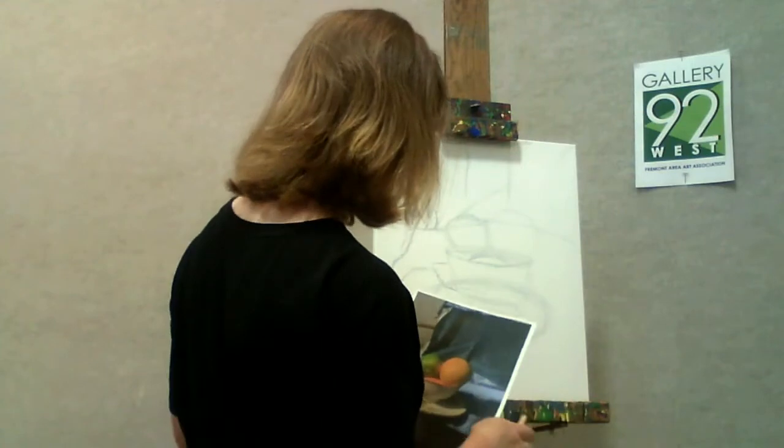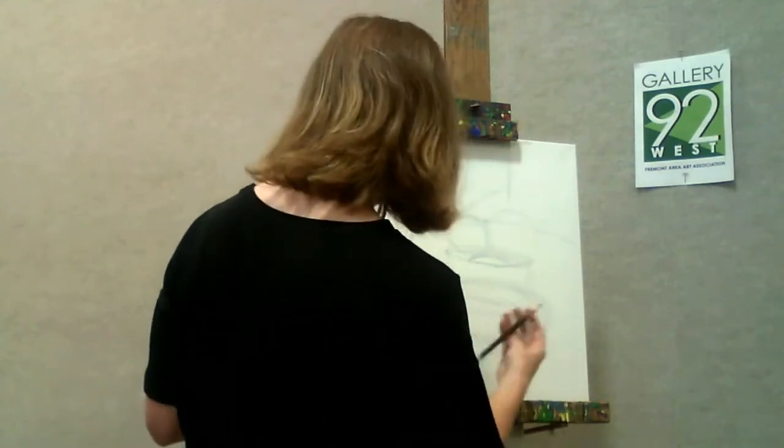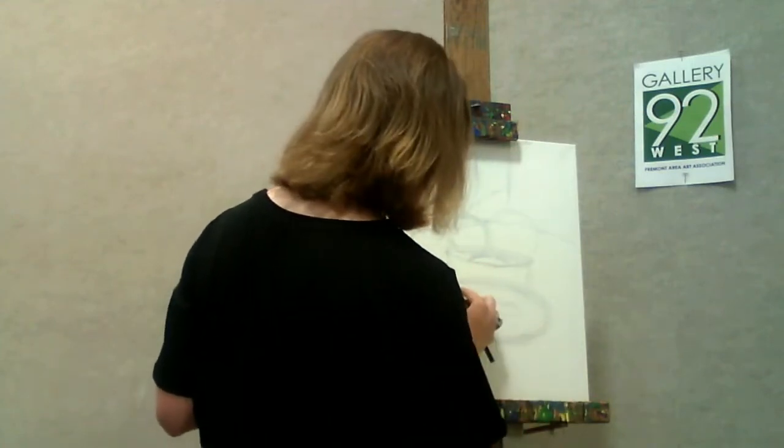Just so ready to paint, but you know, the painting didn't really turn out that great a lot of the times.